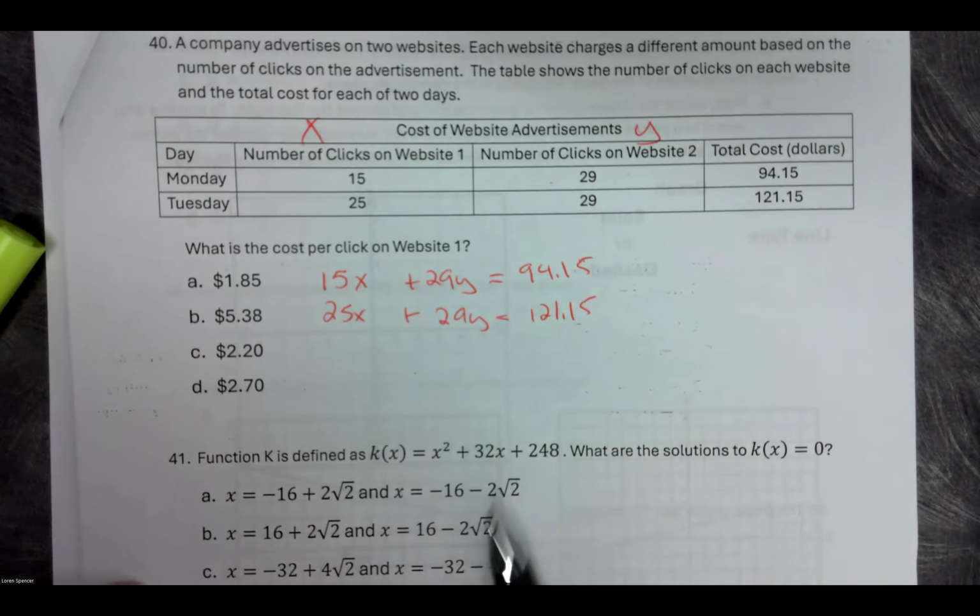So we're going to go to blue matrix, arrow to edit, and we have 15, 29, 94.15. And we have 25, 29, and 121.15. Blue mode, blue matrix, math, RREF, blue matrix, enter, enter. And we get 2.7 and 1.85. Now, we're going to write those down as an ordered pair, 2.7 and 1.85.